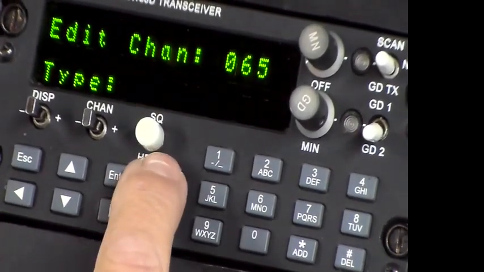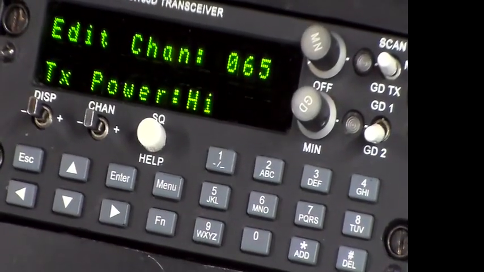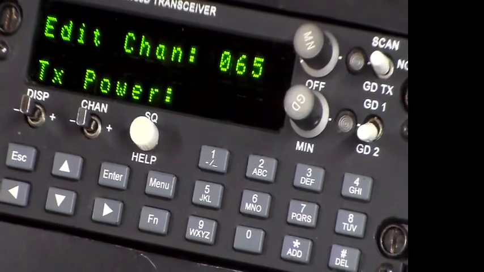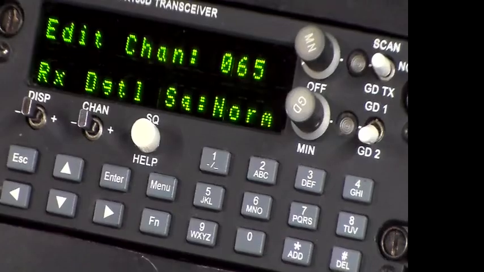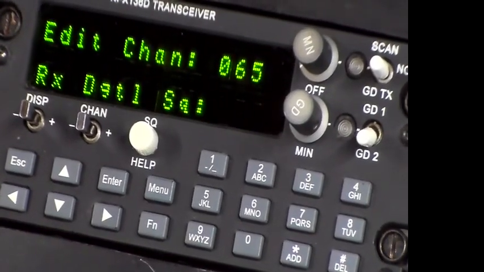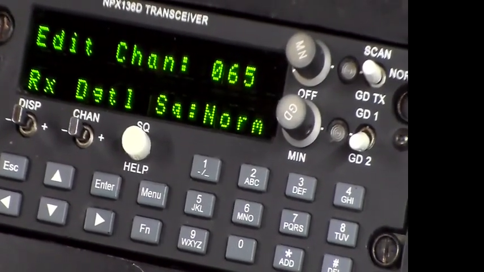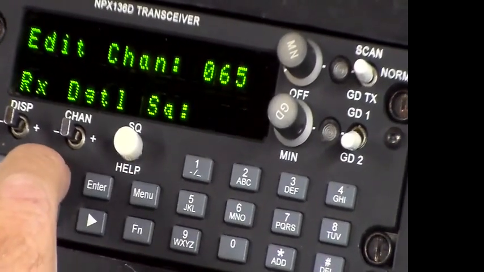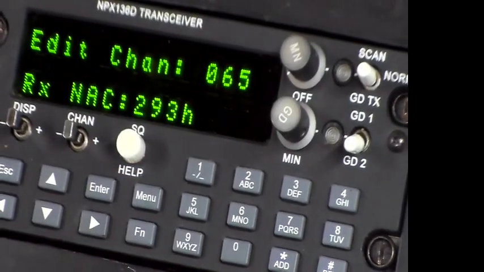We're going to hit the menu again. We still want it on high power. We're not going to change that. Remember, we had low power and high power. We still want it on high power. We're going to hit it again. Now here's where it says receive digital squelch is normal. We want it on normal. You can put it on mono or normal, but you want it on normal.